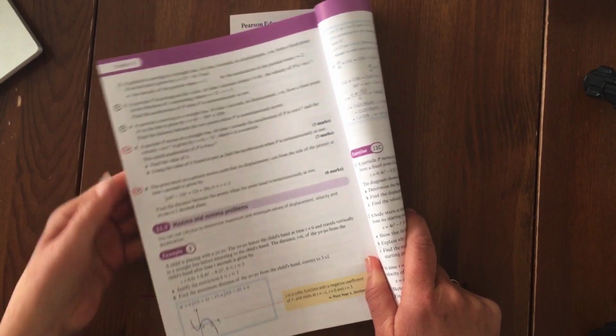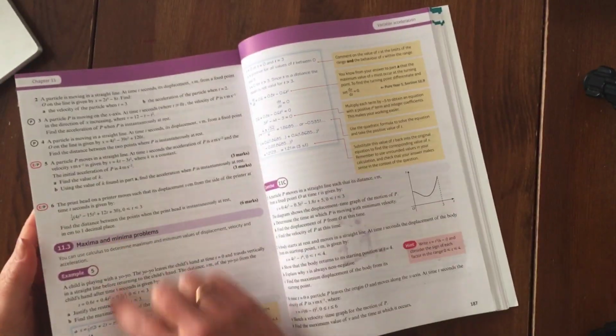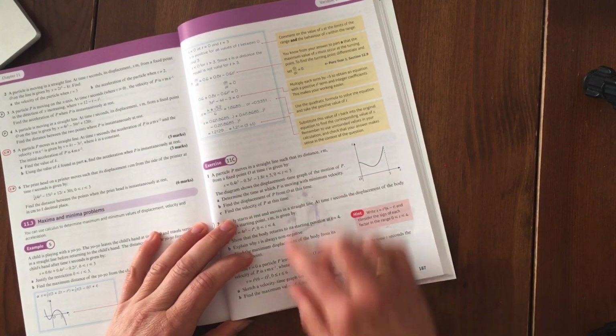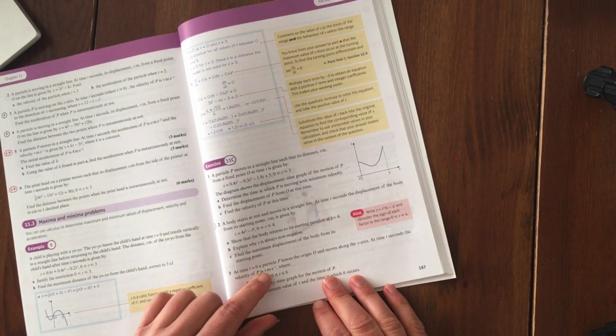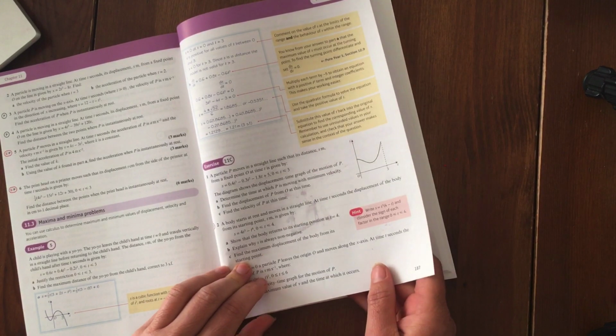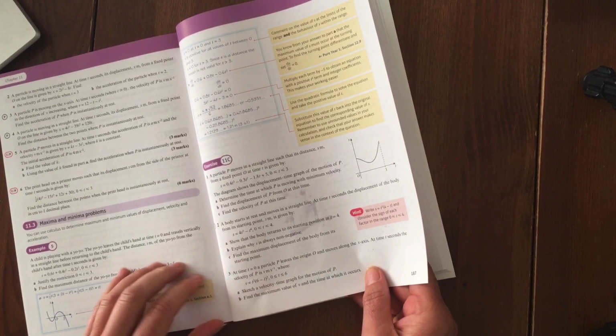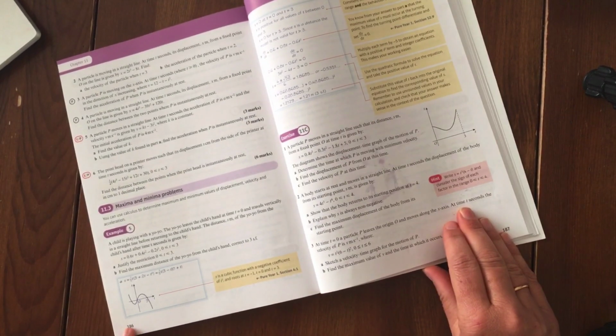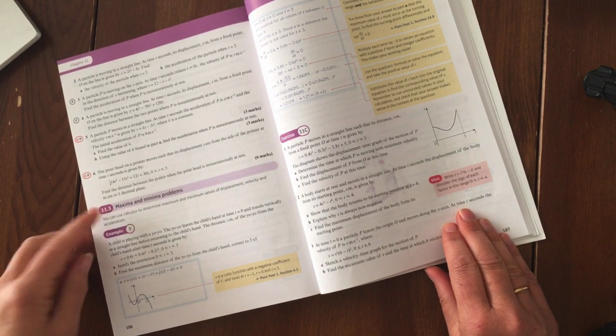What I'm going to do for section 11.3 is look at exercise 11C. I've picked some questions that I'm going to go through with you here in detail, and then I'm going to set you a few of those questions to do on your own. So we're looking at page 186, 11.3, maximum and minimum problems.